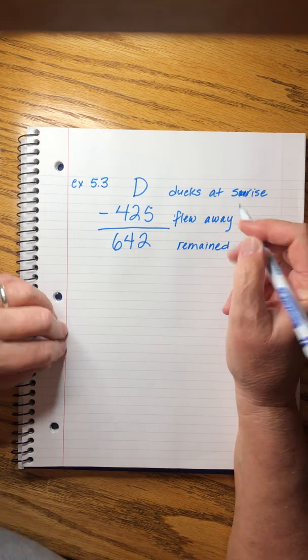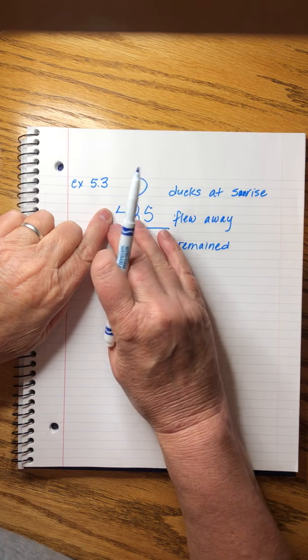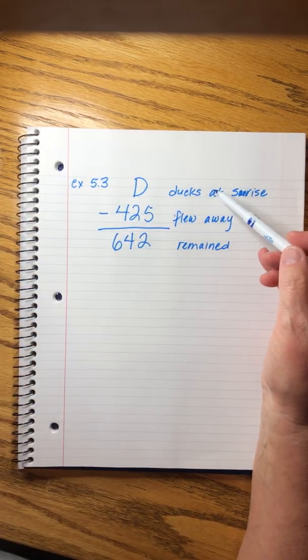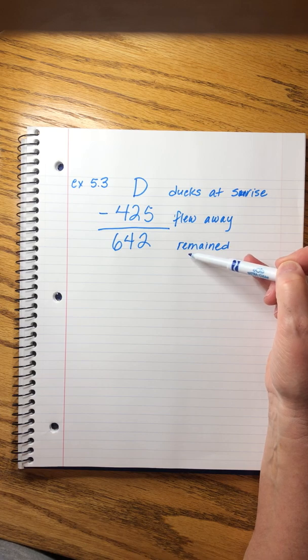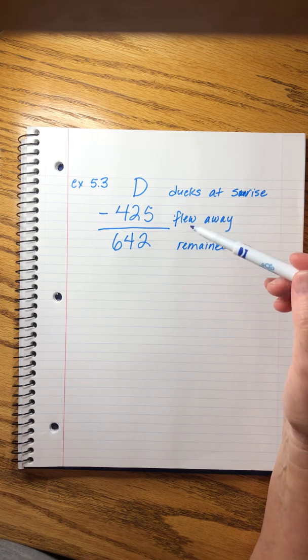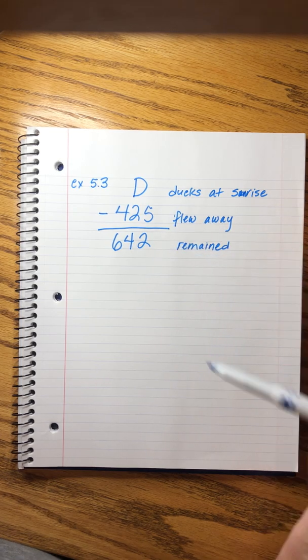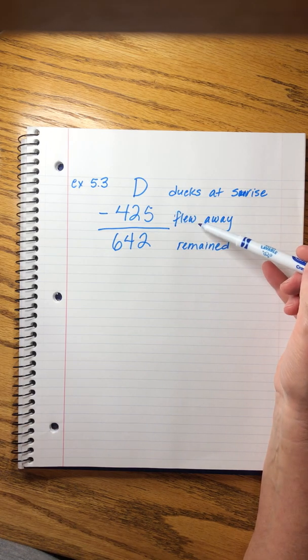My brain could see right away that this was a subtraction problem, but pretend you couldn't. So you didn't put the minus sign there and you didn't draw that line there. These were the ducks at sunrise. That many flew away. This is how many remained. We can see that once we start talking about ducks flying away, that makes it a subtraction problem, right? Because they're being subtracted out. That's how I knew to do that as soon as I heard that they were flying away.